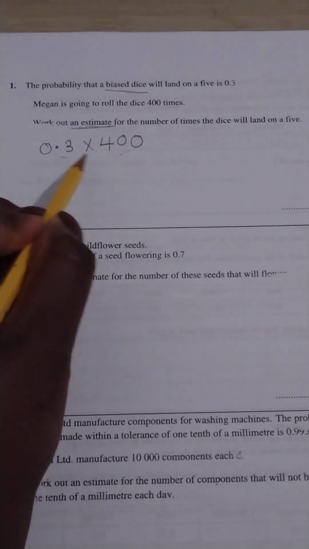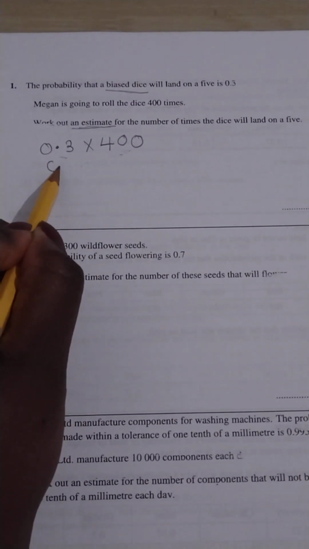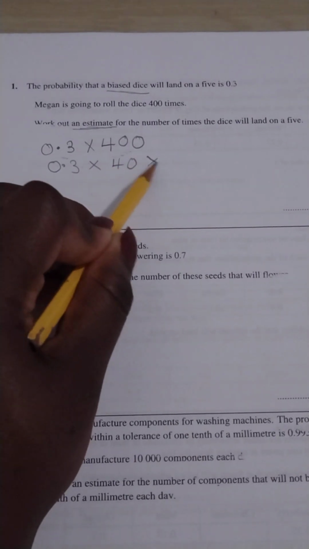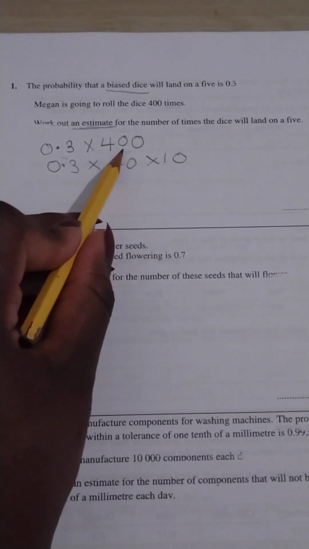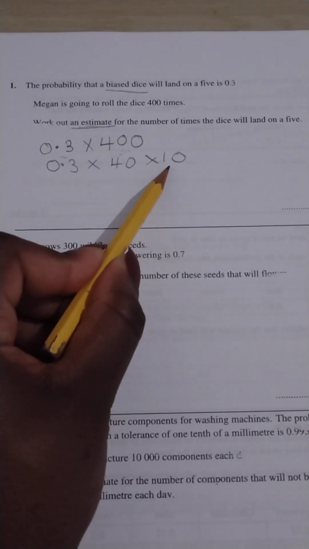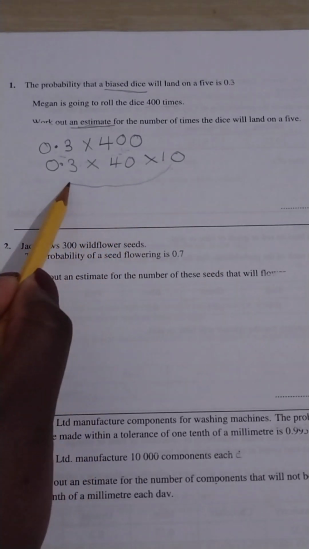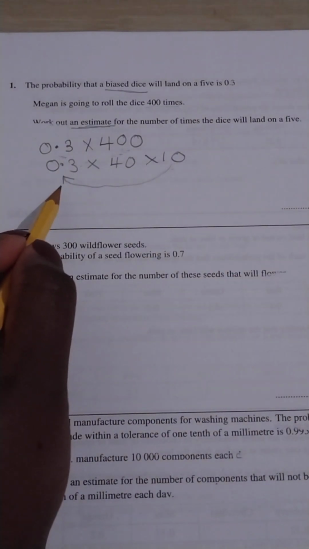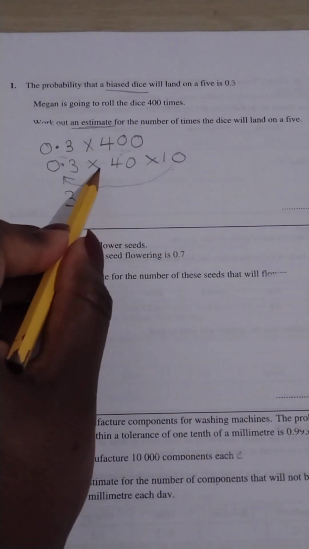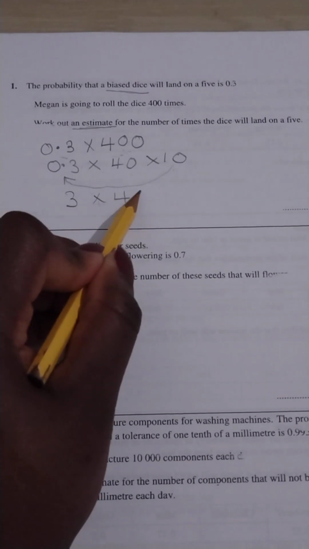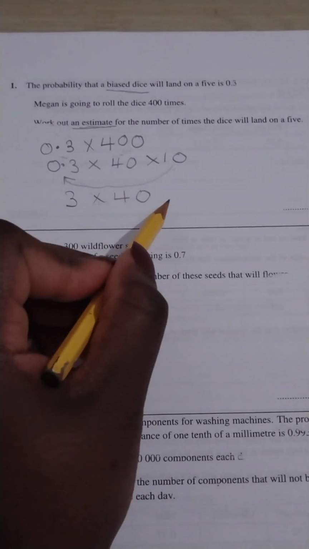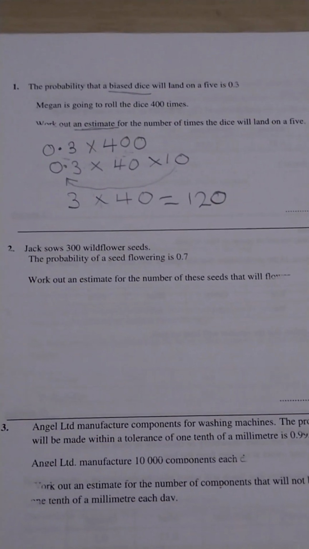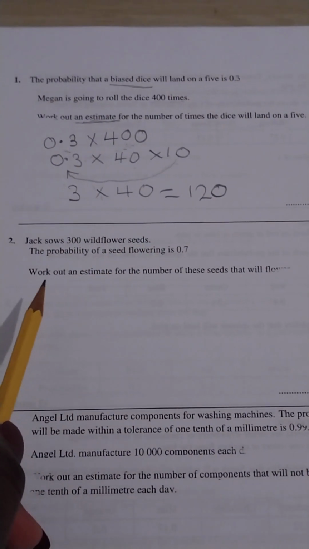So 0.3 times 400 is the same thing as 0.3 times 40 times 10, because we know that 40 times 10 gives us 400, right? Now we're going to bring that 10 to work with this one. So 0.3 times 10, that is 3 times 40. So by estimate, 3 times 40 is equal to 120. Okay, so we expect to get 120 times.